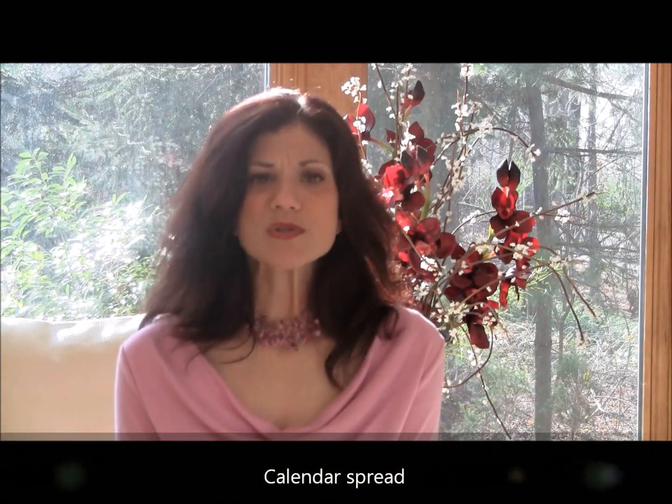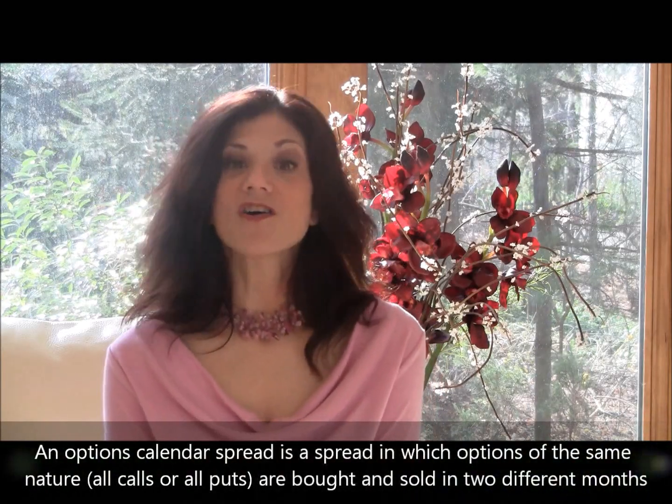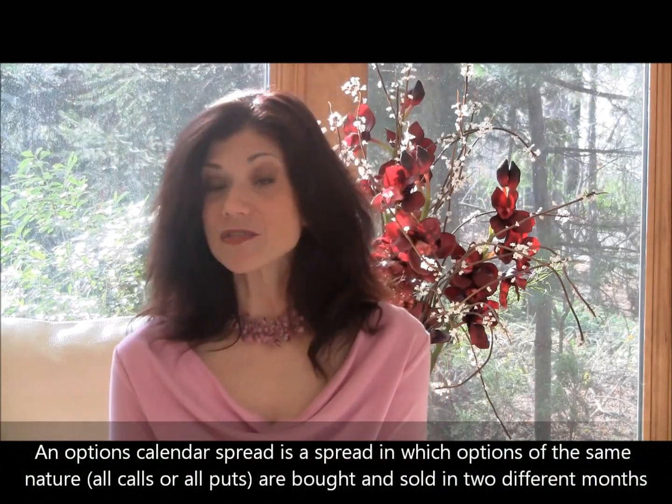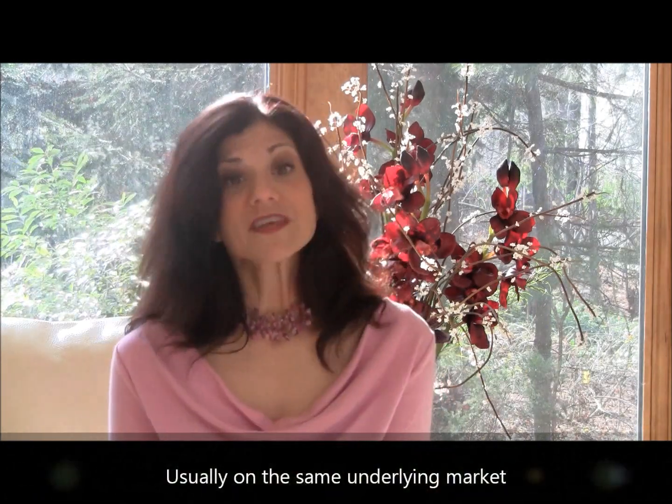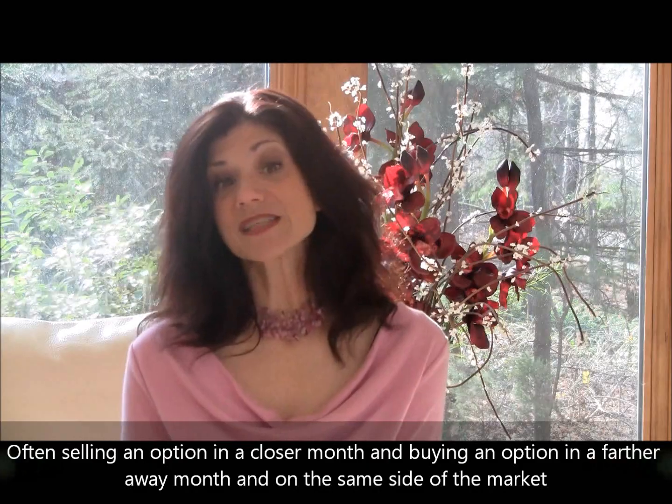Well, searching for a strategy to use in times of low volatility conditions, one should make a note of the calendar spread. Now, a calendar spread is not a bunch of photos labeled Miss January, Miss February. But what is it? Well, an option calendar spread is a spread in which options of the same nature, all calls or all puts, are bought and sold in 2 different months, usually on the same underlying market. Often the calendar spread consists of selling an option in the closer months and buying an option in a farther away month and on the same side of the market.